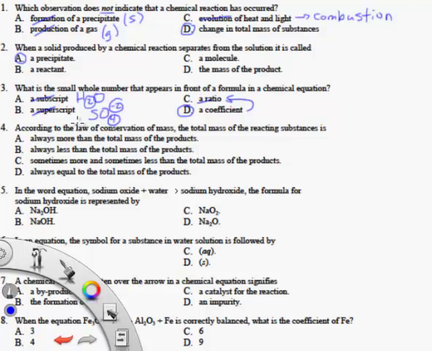Number 4, according to the law of conservation of mass, the total mass of the reacting substances is always more than the total mass of the products? No. Always less? No. Sometimes more, sometimes less? No. Always equal to the total mass of the products. All right, law of conservation of mass: mass cannot be created, mass cannot be destroyed.